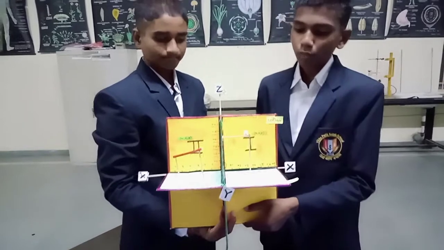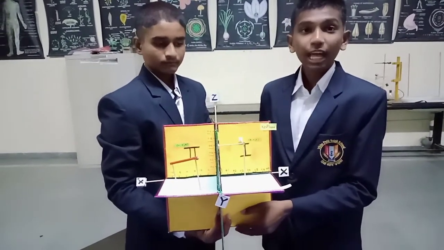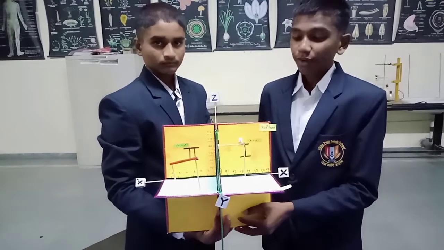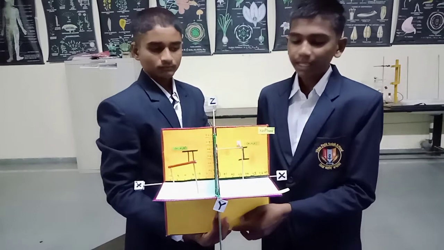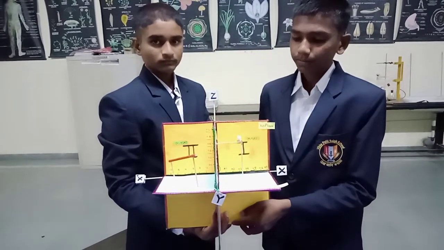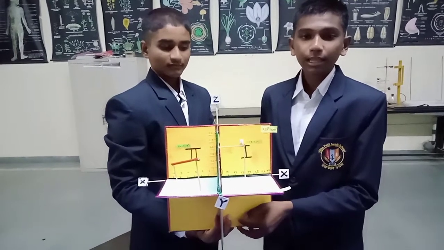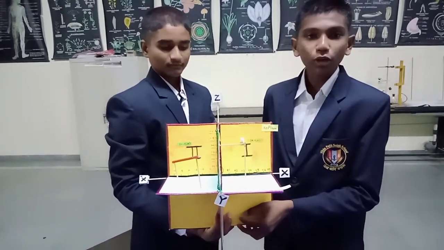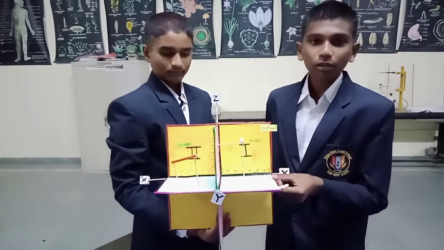Today, I have made this model for visualization of three-dimensional space. When we draw three-dimensional figures on the blackboard, it is very difficult for students to understand them. So, for that purpose, I have made this simple three-dimensional model. To construct it, I have used three different planes arranged in such a manner that they are perpendicular to each other, to understand the concepts related to it by using the model.